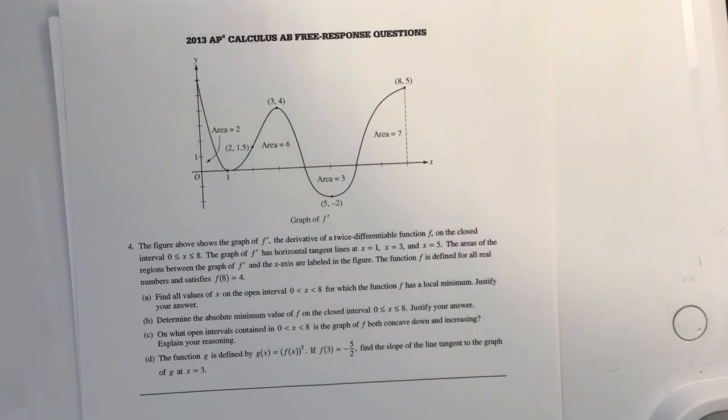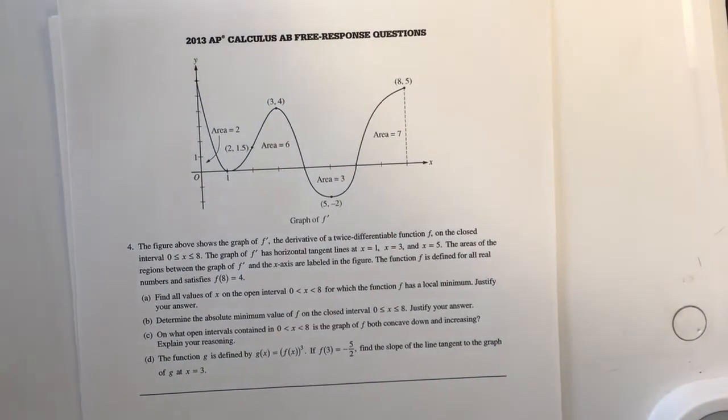And we're going to review this again because I really feel like you need to understand the graph of the derivative as an instrument to find relative maxes and mins, increasing and decreasing.